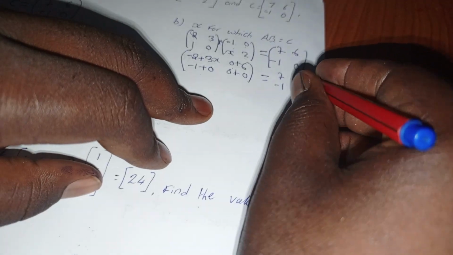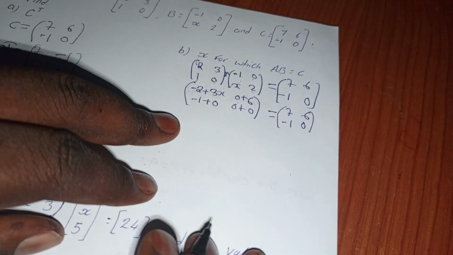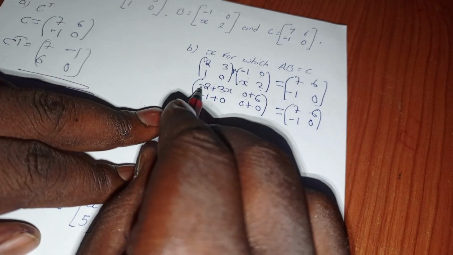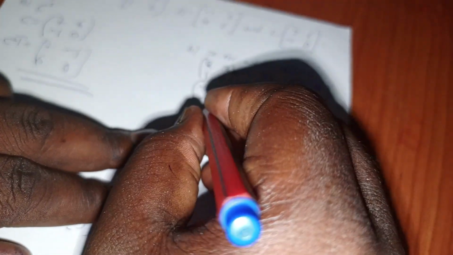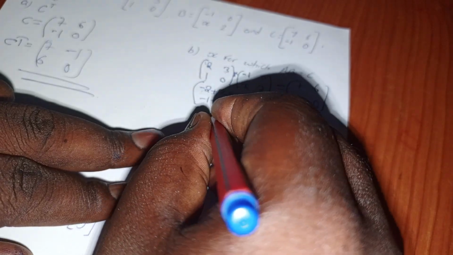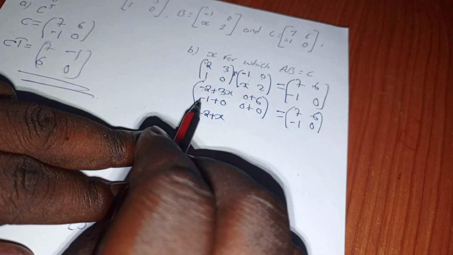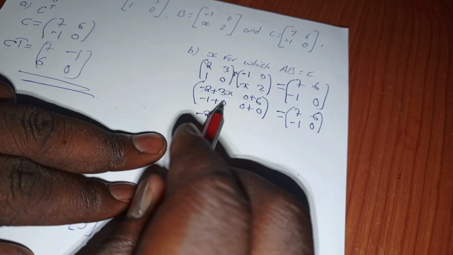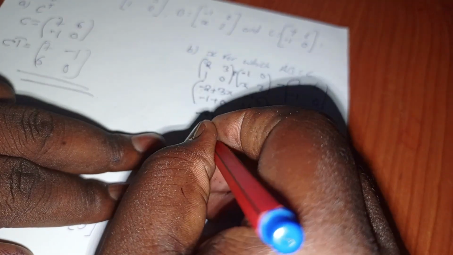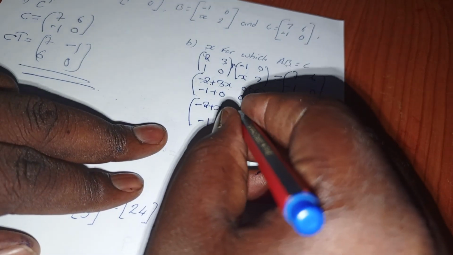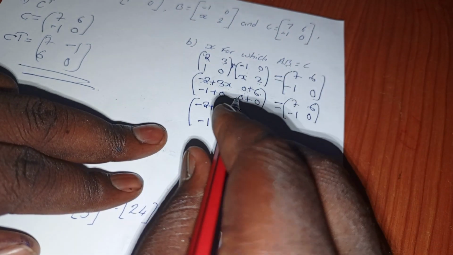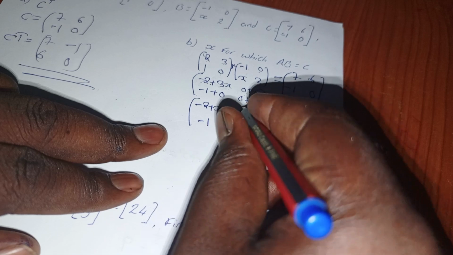Good. So now I'll simplify. -2 plus 3x, it remains the same, -2 plus 3x. Then -1 plus 0 is -1. 0 plus 6 is 6. 0 plus 0 is 0.